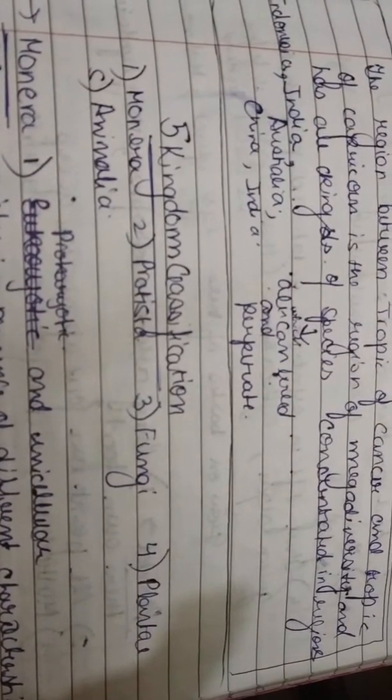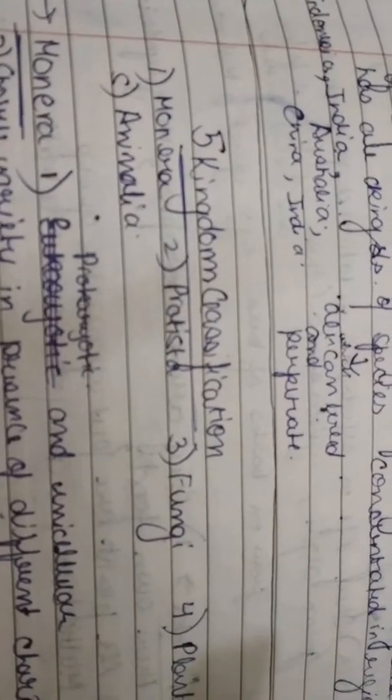Here we have the 5 kingdom classification. In my previous video, I warned you about that: don't get confused between the 5 kingdom classification and the way in which we can classify the organisms. So here is the 5 kingdom classification: Monera, Protista, Fungi, Plantae, and Animalia. Let's revise it once without looking: Monera, Protista, Fungi, Plantae, and Animalia.